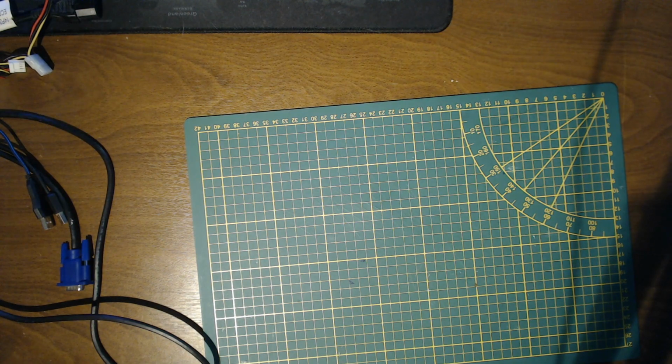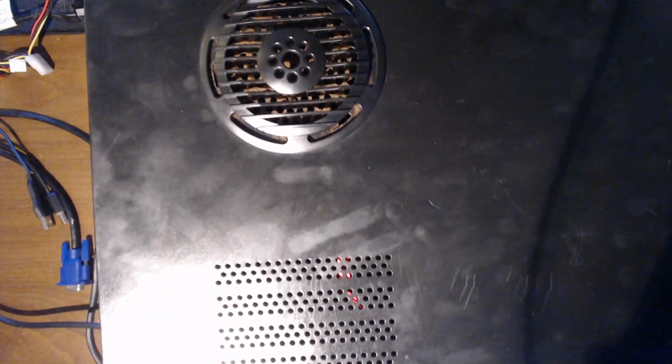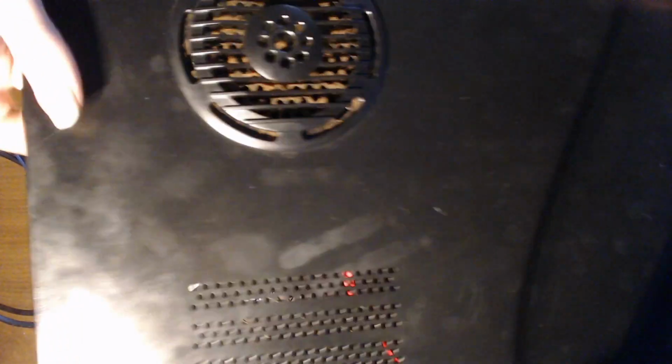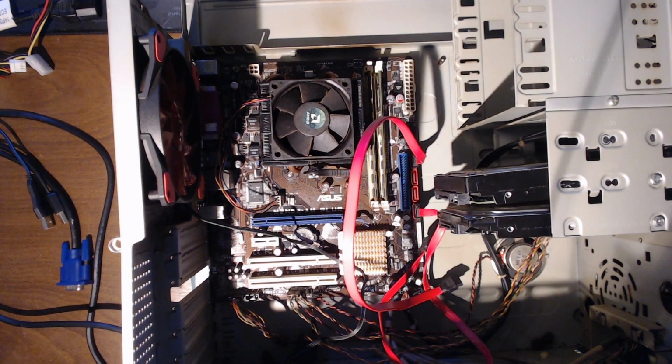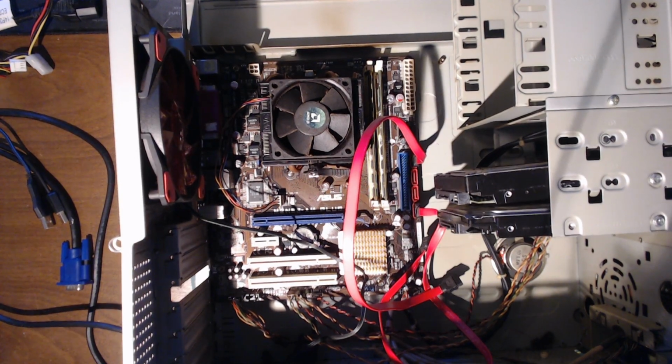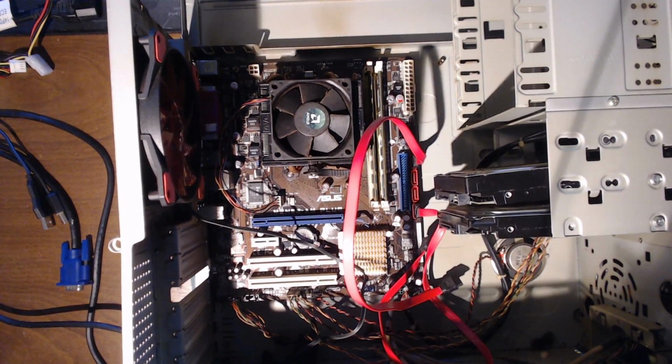Actually, you will run into those old computers that have a PCI, not a PCI Express, but just a PCI modem in it, which is still fun. You can actually use that.